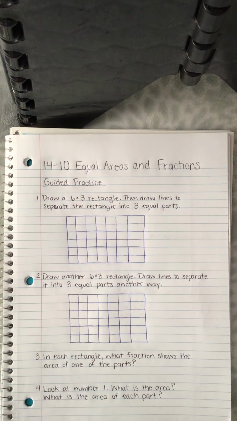Class, for 14-10, we are talking about equal areas and fractions. An area of a figure is the number of square units that covers a figure. So we know that an area are all of the square units inside of a shape. The equal area parts of a figure can be used to model unit fractions. So let's show that now.